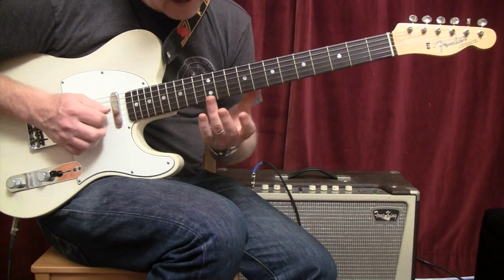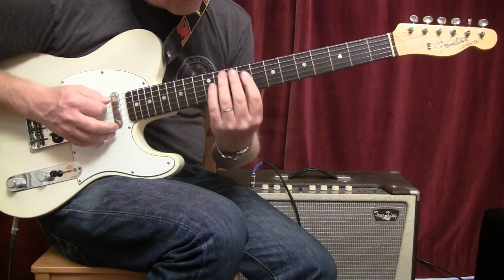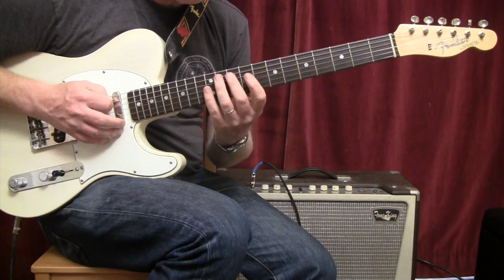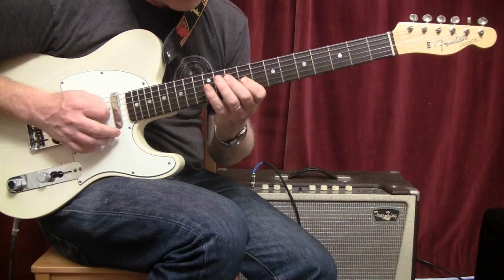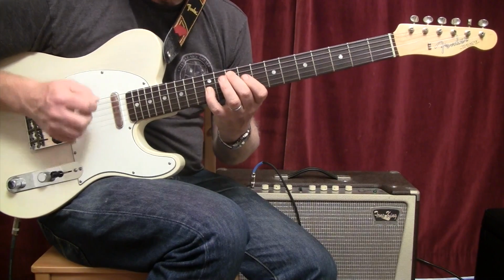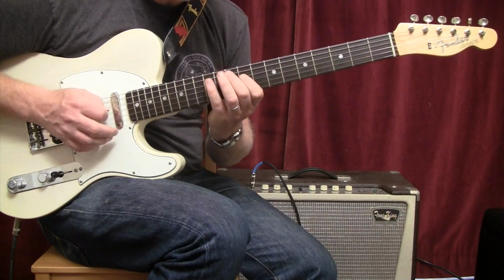So right now I'm playing all the notes in this shape. So the major pentatonic scale here would be 10, 12, 9, 12, 9, 12. Those would now be my octave.